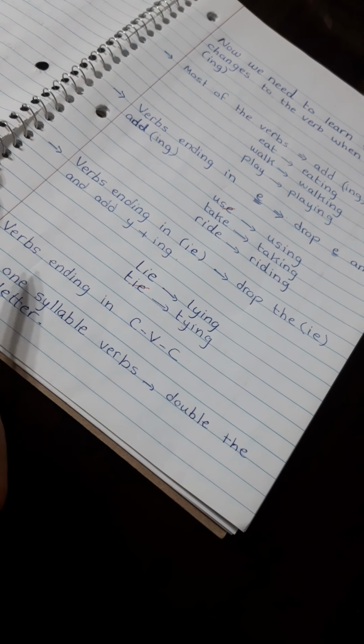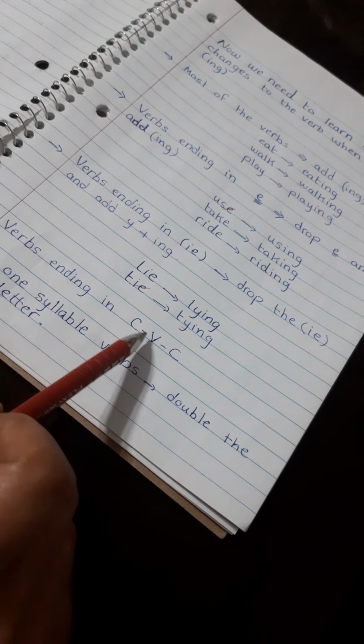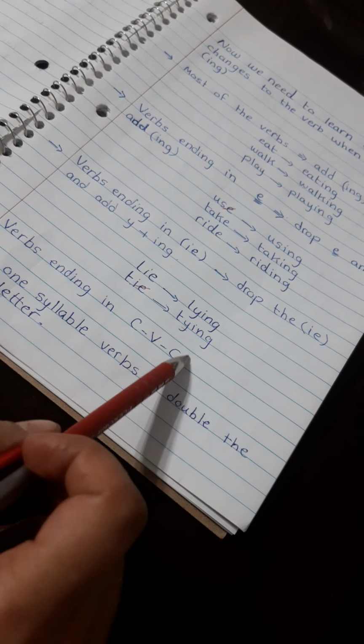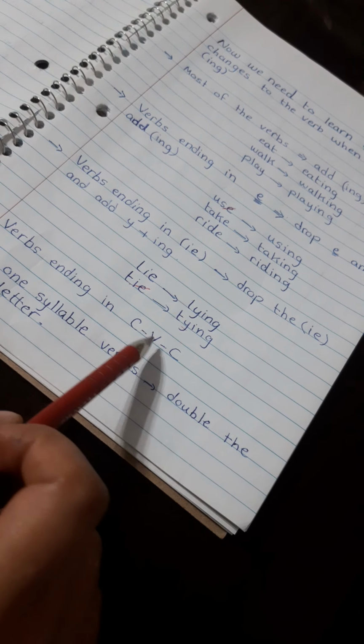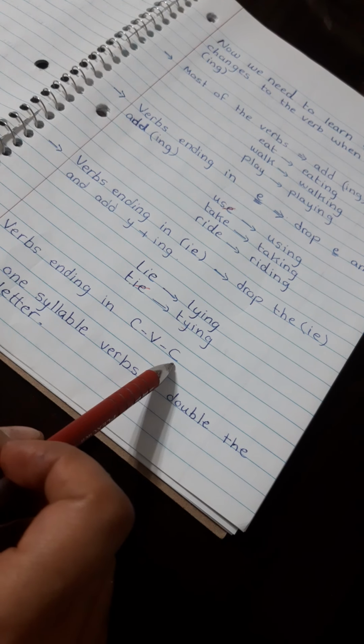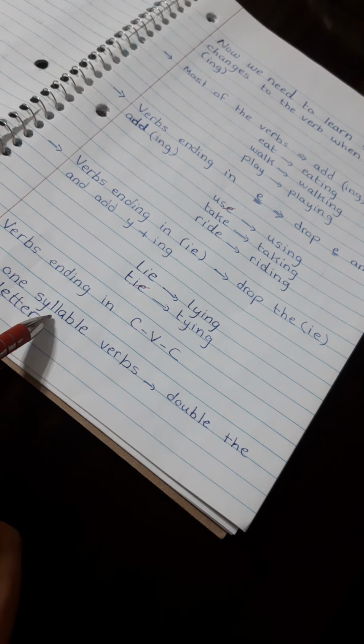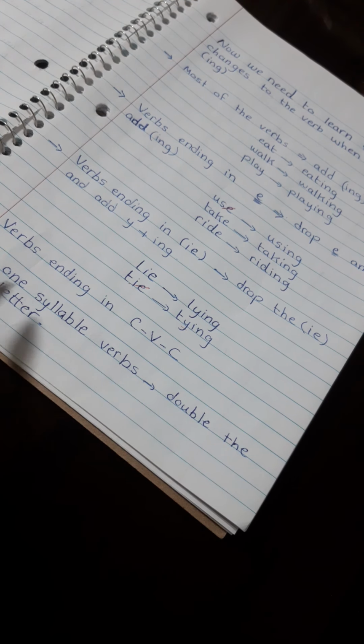Now, verbs ending in CVC. CVC means consonant, vowel, consonant. Now, in the verbs that have one syllable, okay, we double the last letter. We double the last letter. Let's see.